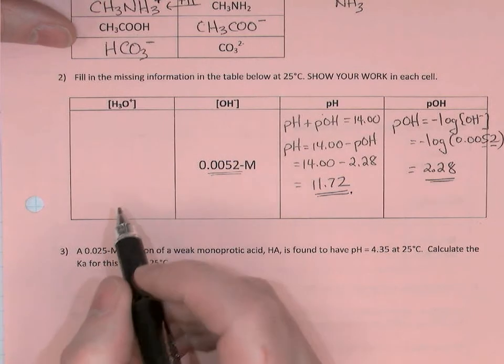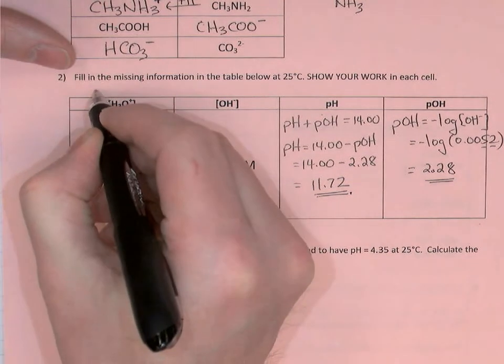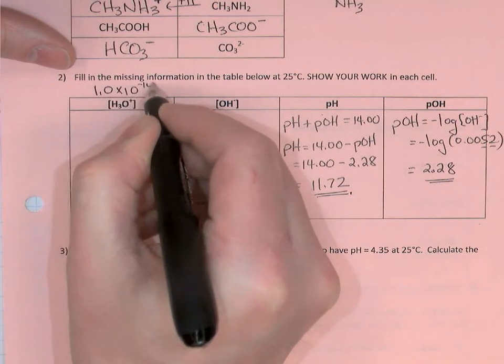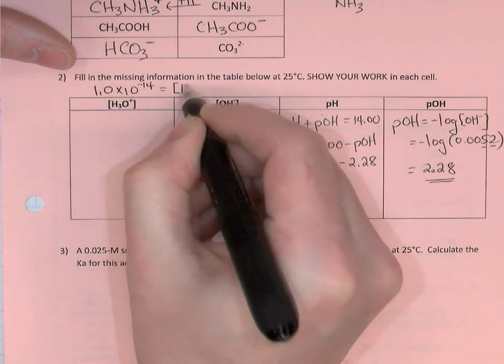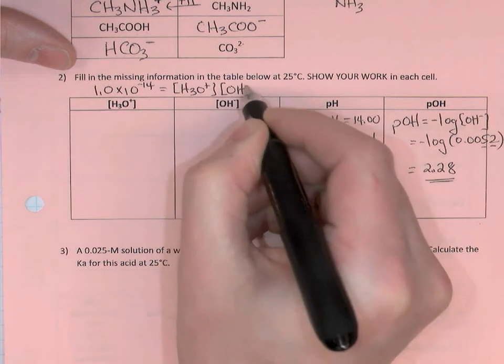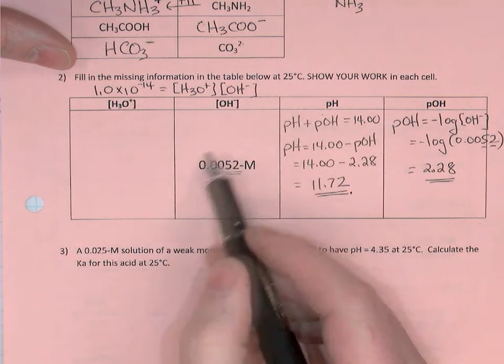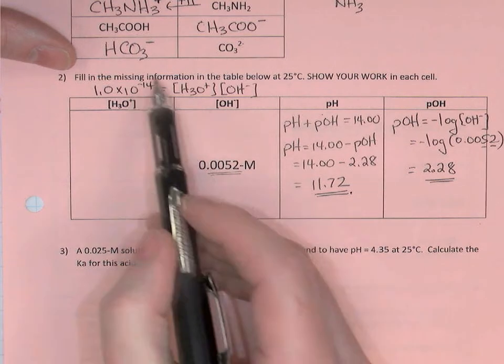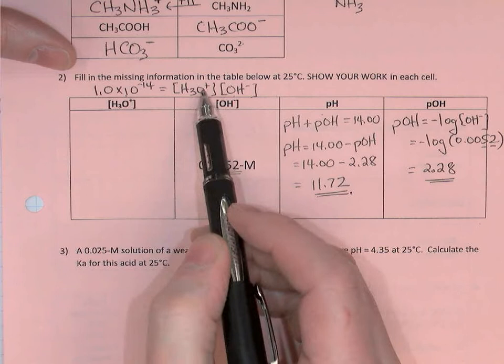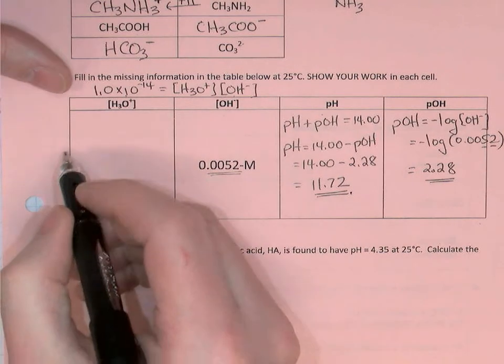We could either use the Kw expression. We know that the Kw, 1.0 times 10 to the minus 14, has to equal the hydronium concentration times the hydroxide ion concentration. So if I know the hydroxide, I can simply take the Kw and divide by that to get the hydronium.